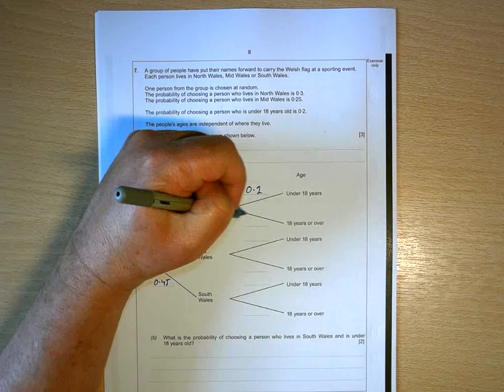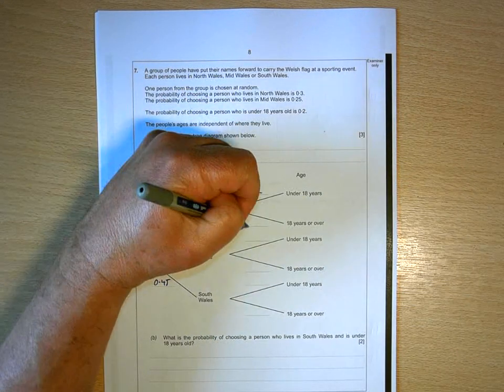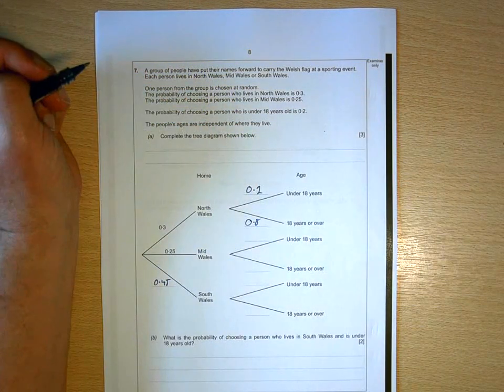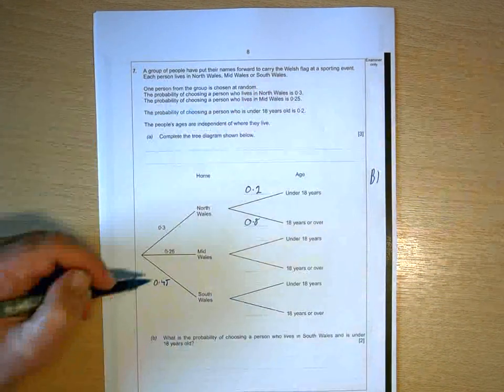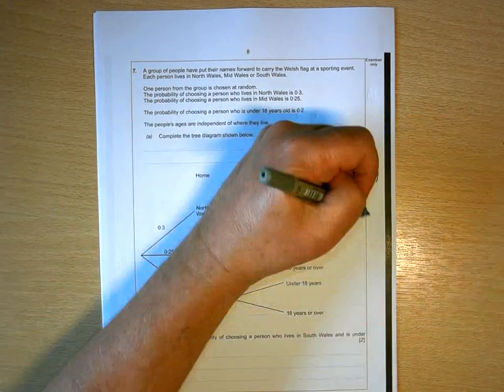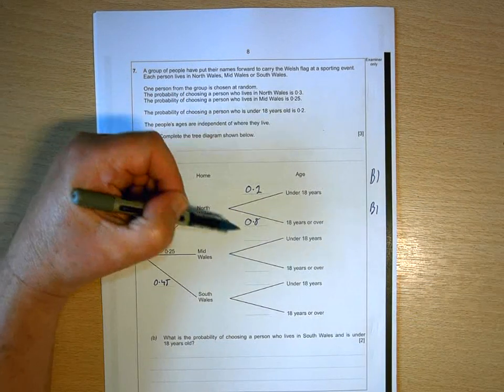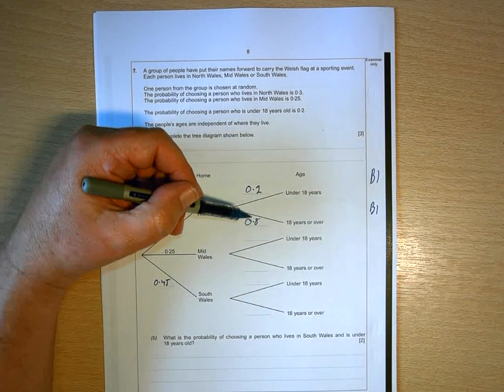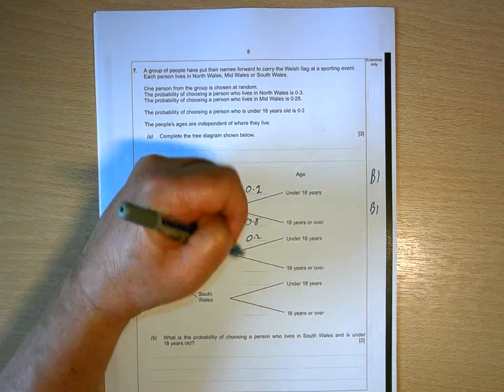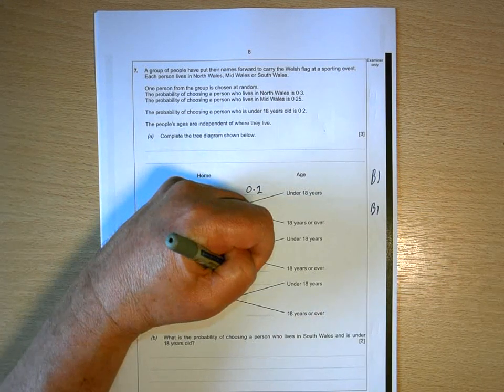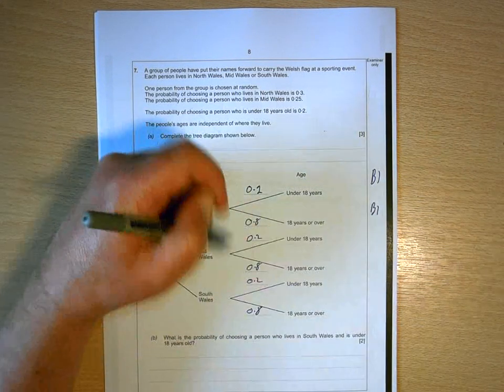So these branches have to add up to 1, which means that will be 0.8. There's 1 mark if you've got the 0.45 there. There's 1 mark if you correctly complete 1 pair of branches here, and then the third mark would be for transferring that down through the other sections of the tree.